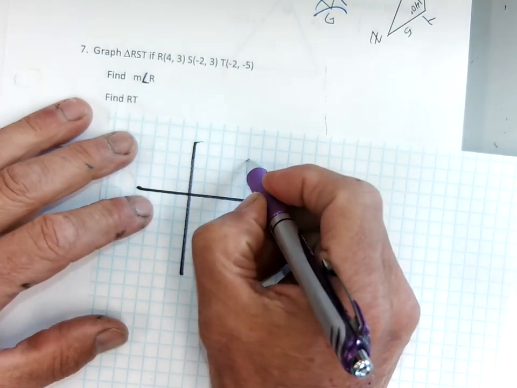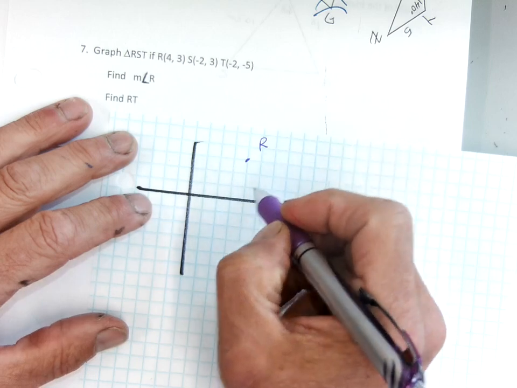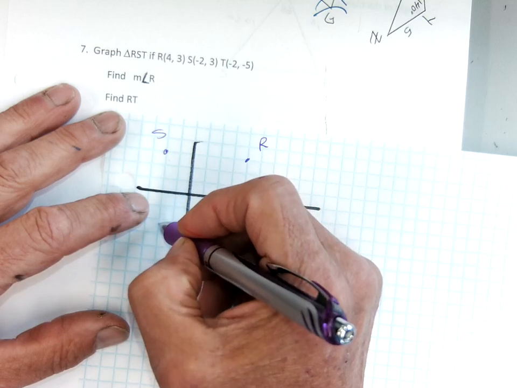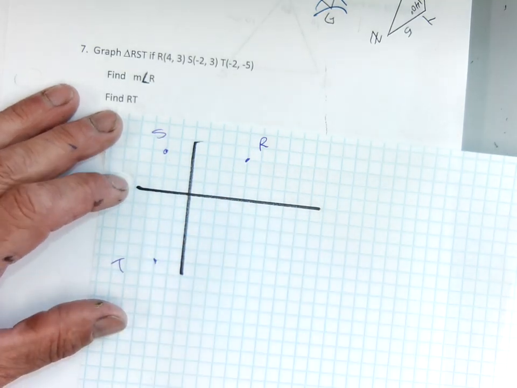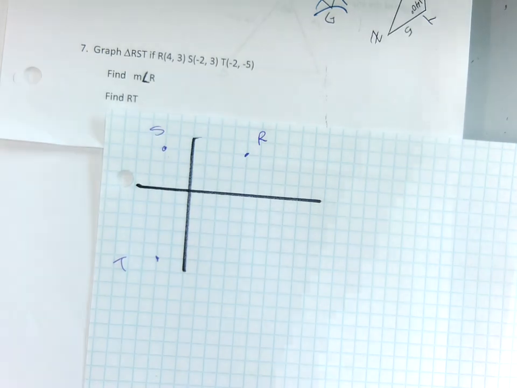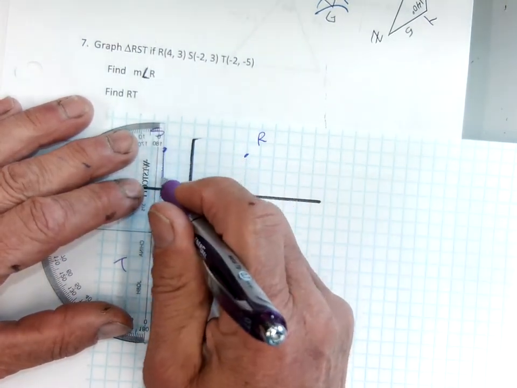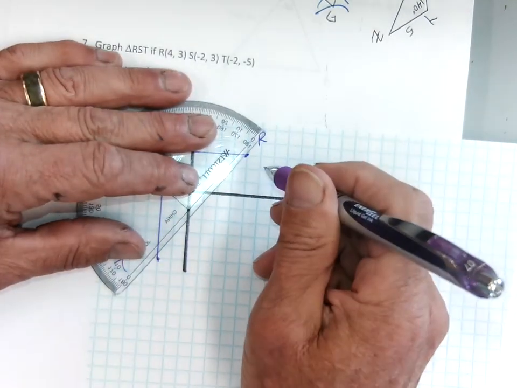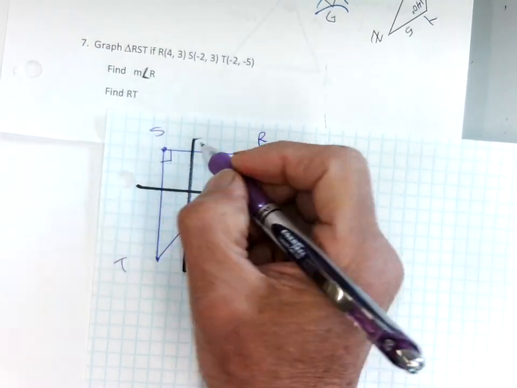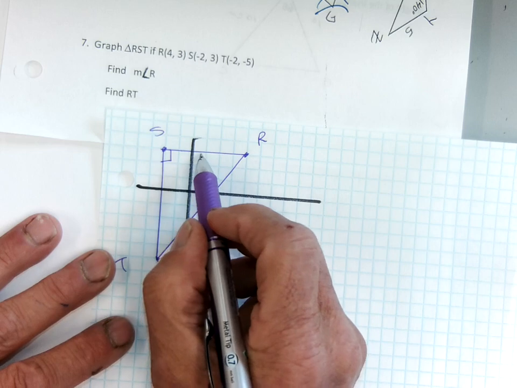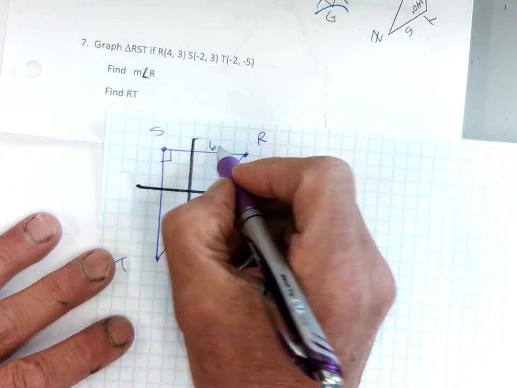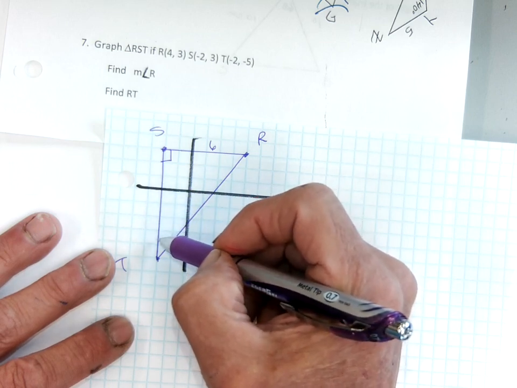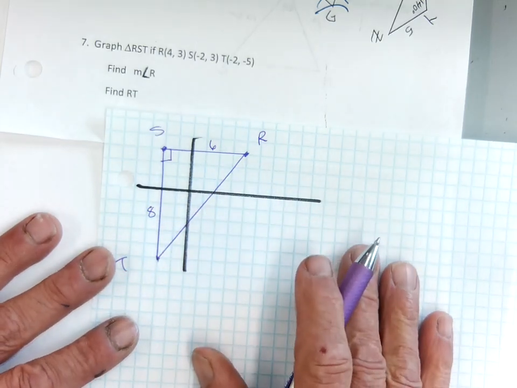All right, I'm gonna go 4, 3, negative 2, 3, negative 2, negative 5. All right, looks like a right triangle to me. Pretty sure it is. And yeah, it's definitely a right triangle. 1, 2, 3, 4, 5, 6, a length of 6. 1, 2, 3, 4, 5, 6, 7, 8, a length of 8, right?